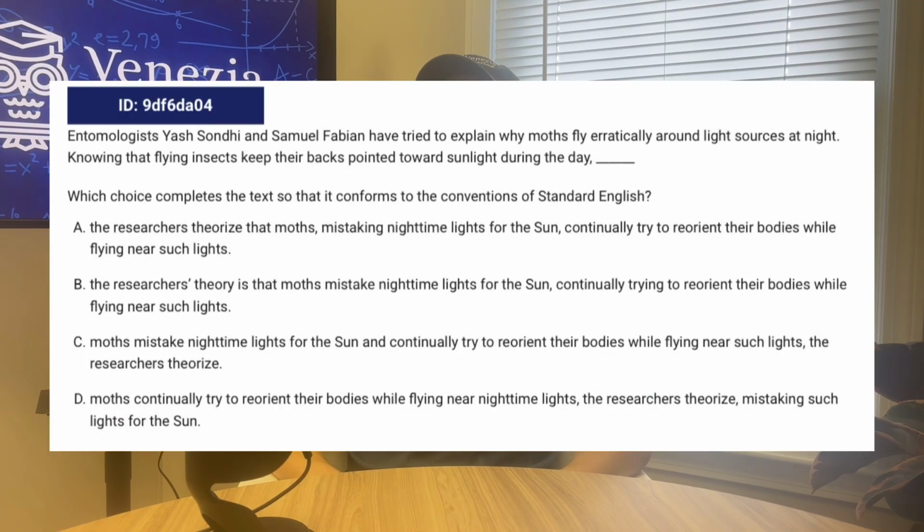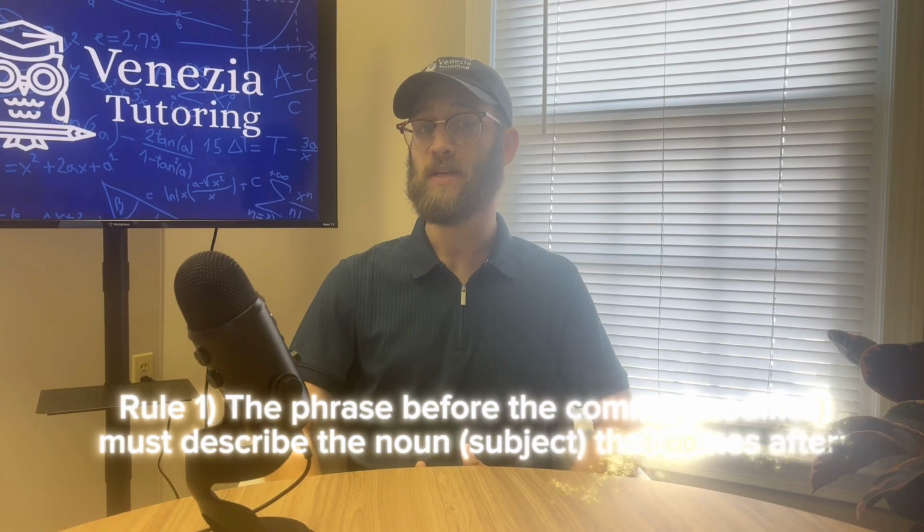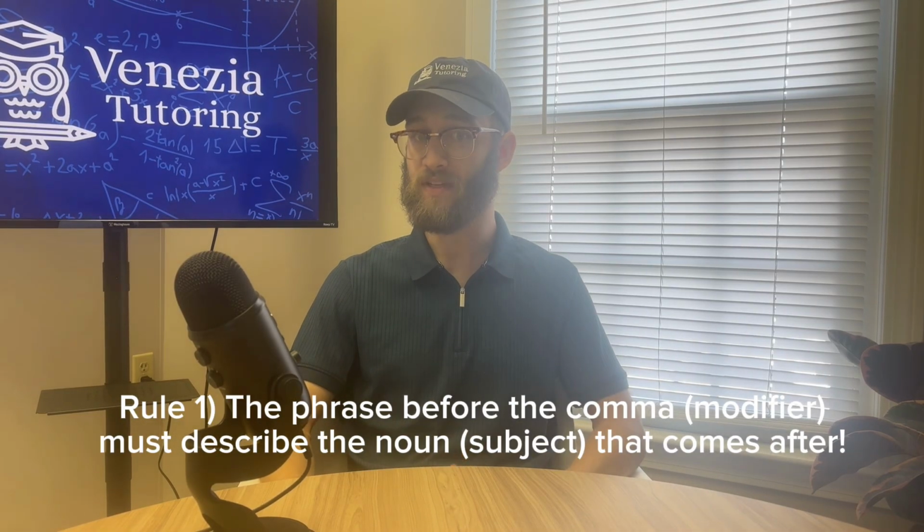So the first thing I want to talk about is how do you spot dangling modifier questions? When you see standard English conventions as the question type, and the answer choices are long, chunky phrases that start after a comma or an em dash, your radar should immediately go up. Dangling modifier alert. First and foremost, the phrase before the comma must directly describe the subject that comes immediately after. If it doesn't, you've got yourself a dangling modifier.